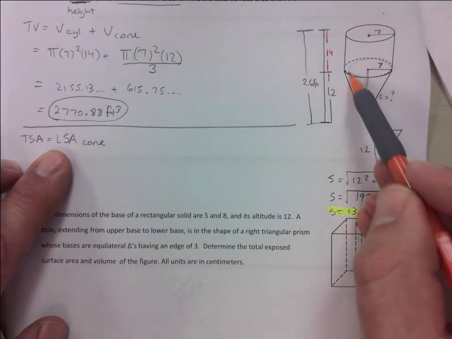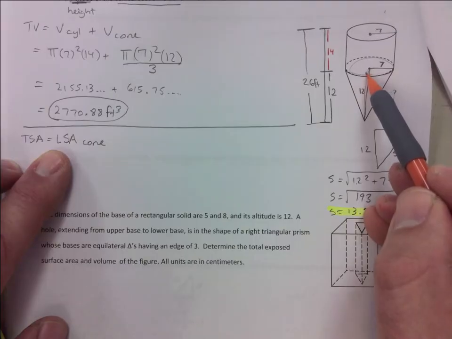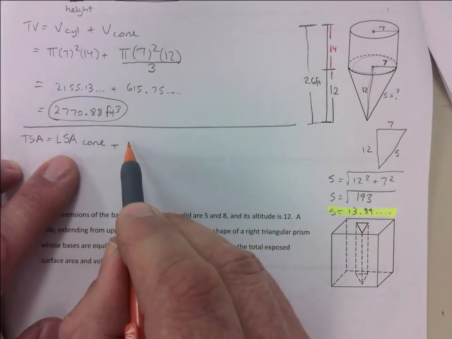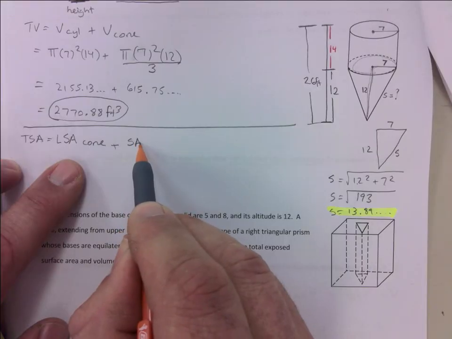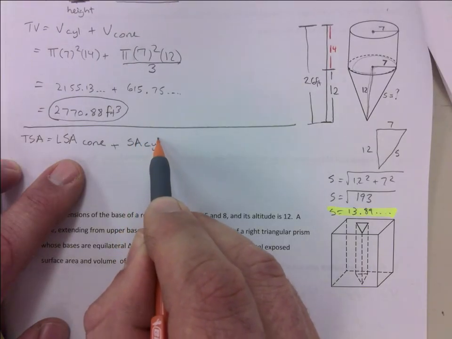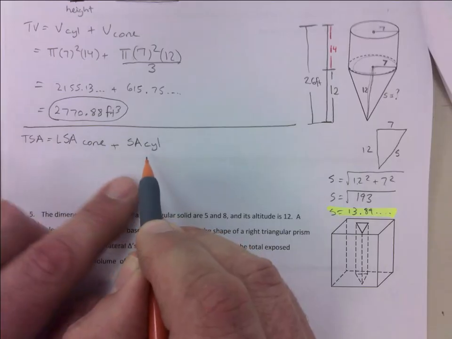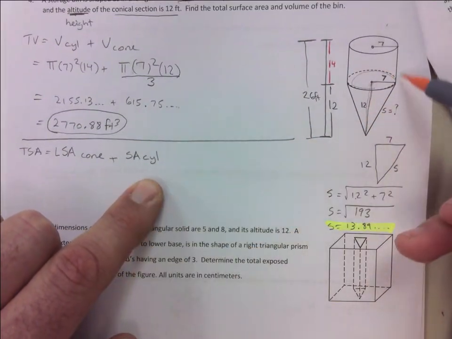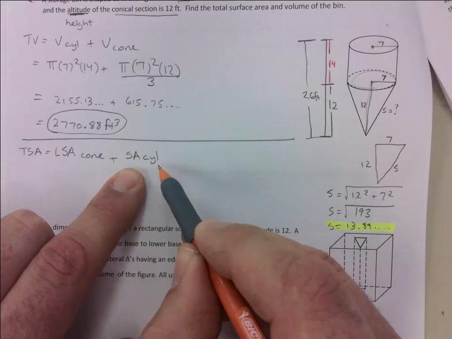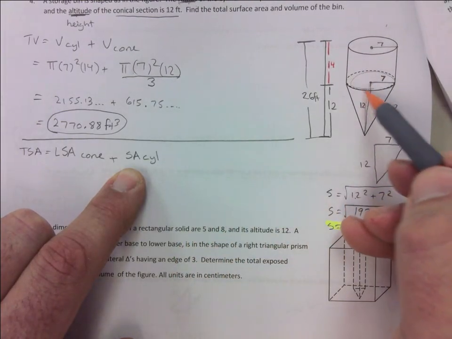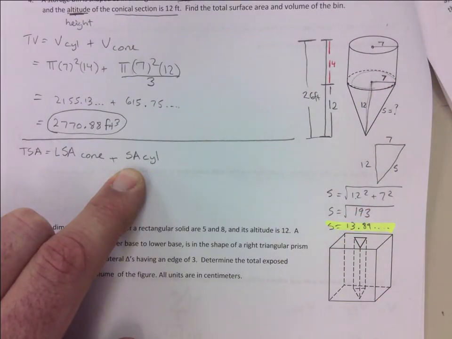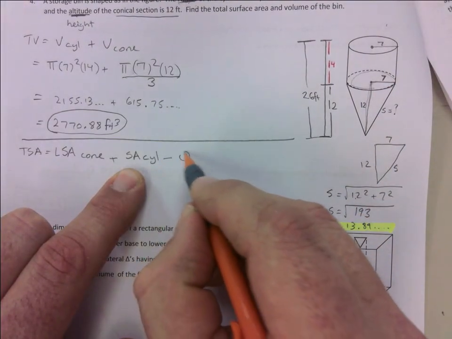Because the circle I don't want. Plus surface area of cylinder. That means all of it. I'm doing the whole thing when I write it like this. But I don't want all of it. I need to take away the circle from it as well. So I'm just going to go minus a circle.